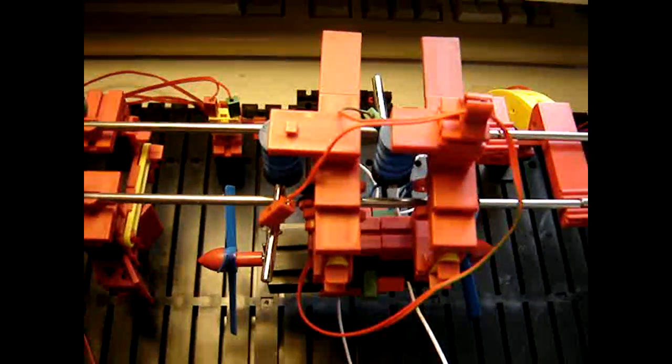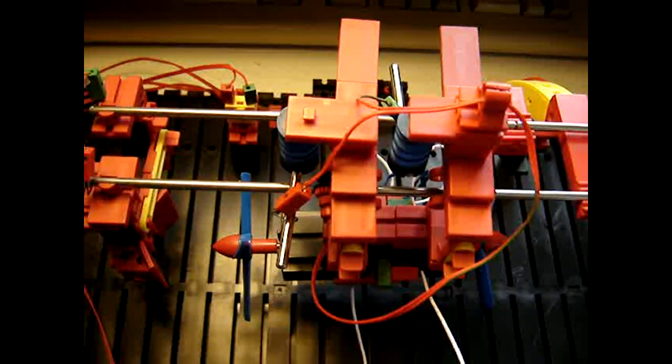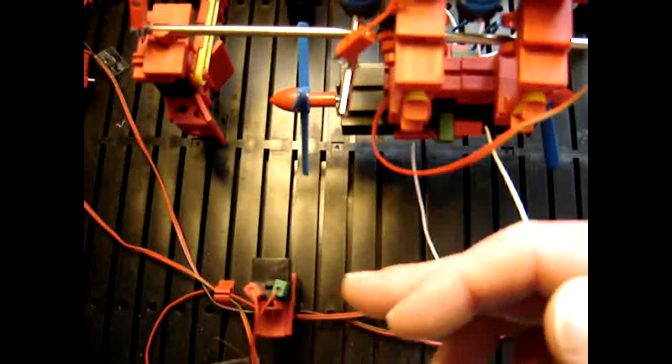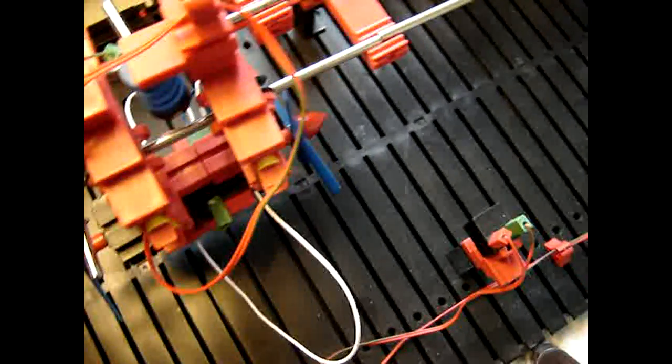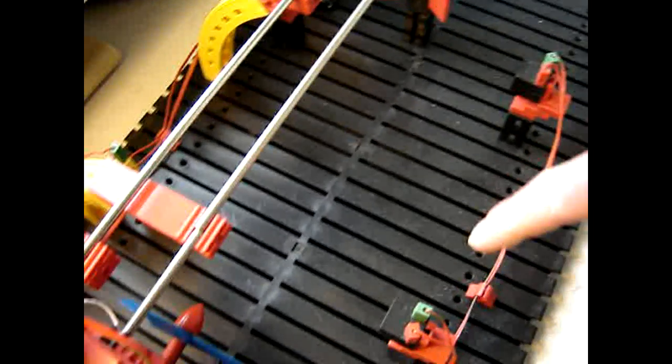Last time I managed to get lamps working correctly. This lamp, that lamp, and that one, and I mean this one.